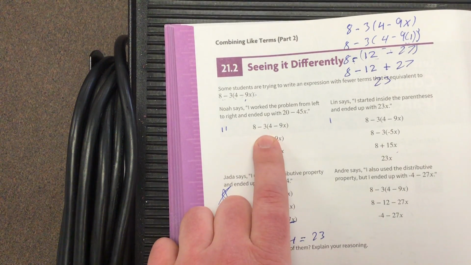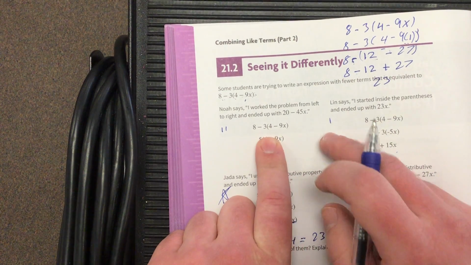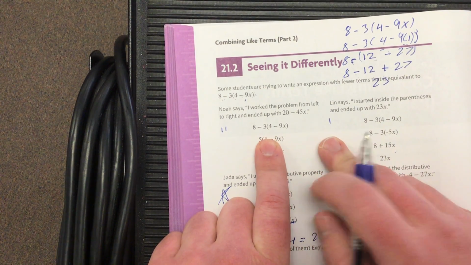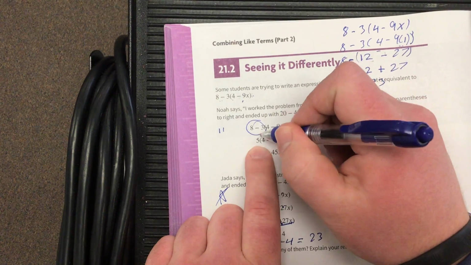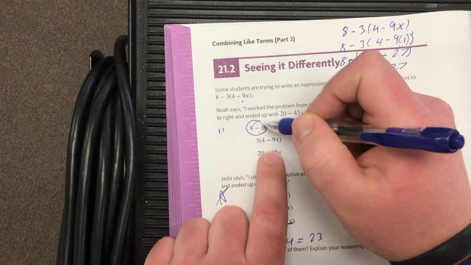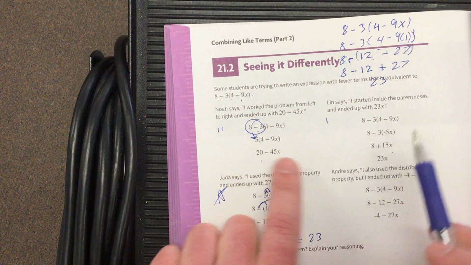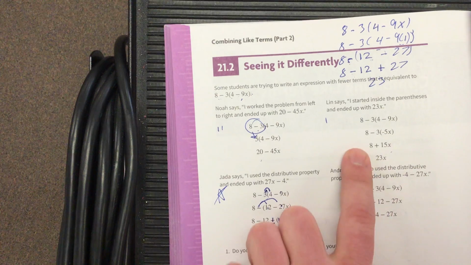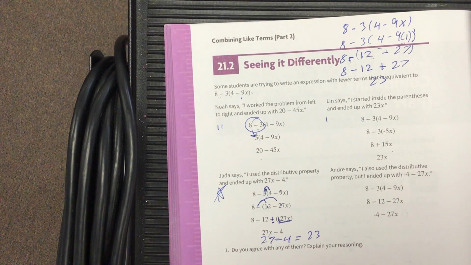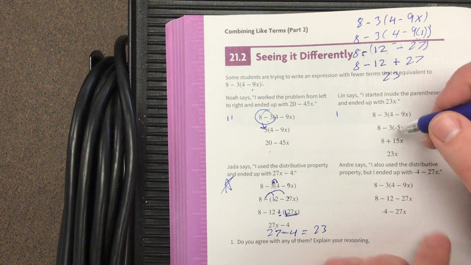So what did Noah do wrong? Chesney, what did he do wrong? He subtracted first. He didn't do his order of operations. So instead of doing the parentheses first, he subtracted, and that changes our whole answer. What did Lynn do wrong? Sophie? It was supposed to be 8 plus negative 8 plus 4.